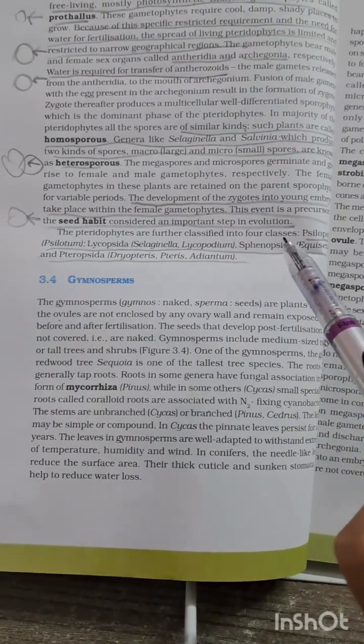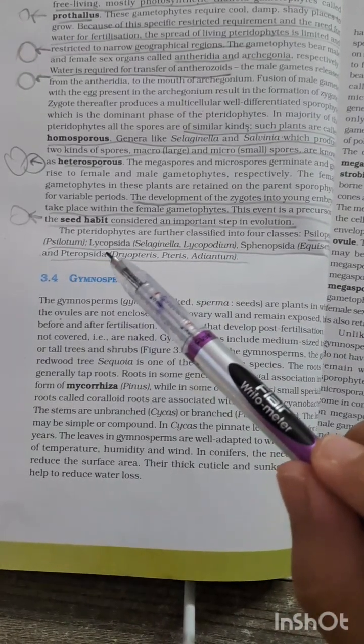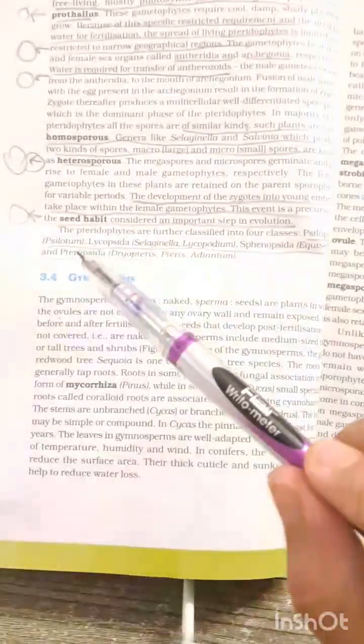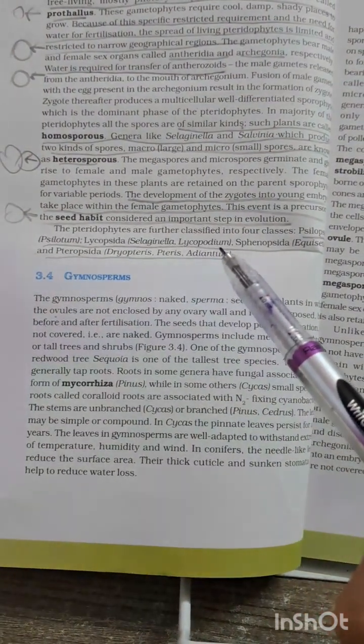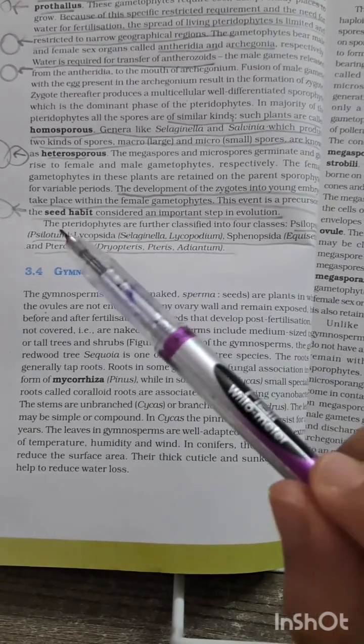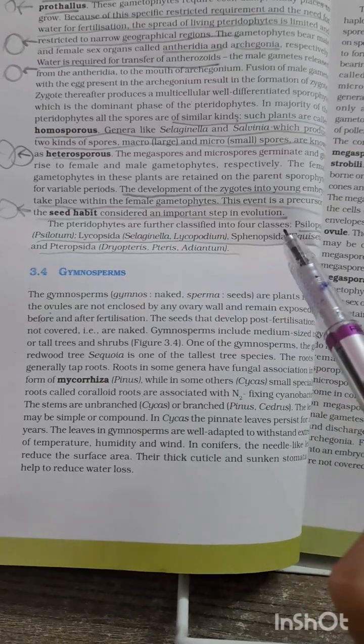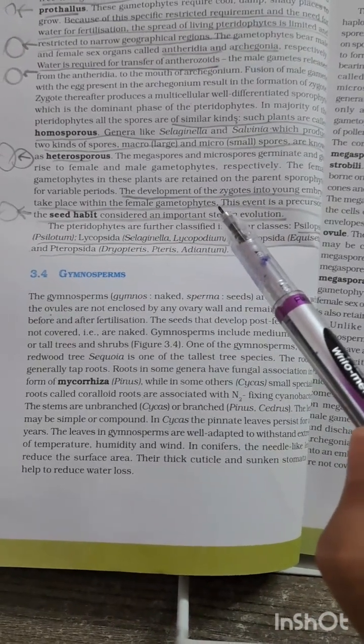Now pteridophytes have four classes: Psilopsida, Lycopsida, Sphenopsida and Pteropsida. You have to remember these four classes as well as the examples: Psilotum, Selaginella, Lycopodium, Equisetum, Dryopteris, Pteris, Adiantum. These examples can come as matching type questions, column A and column B, or they may ask you directly. So you have to remember this.